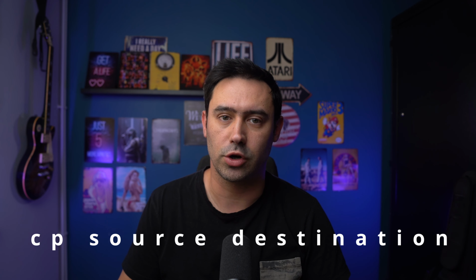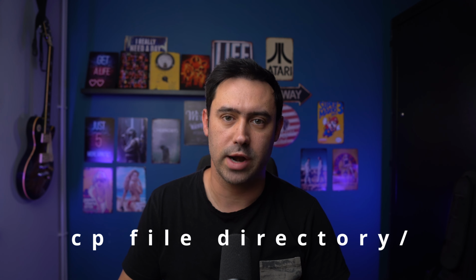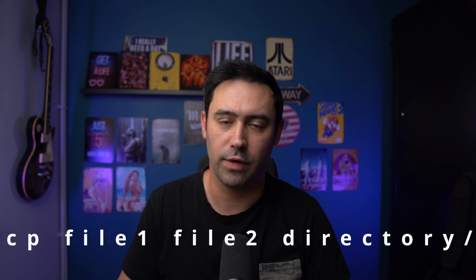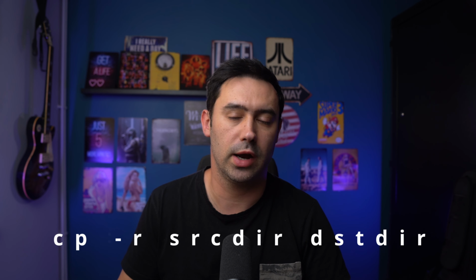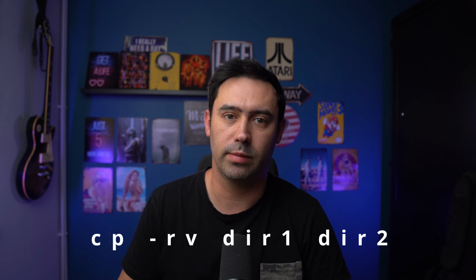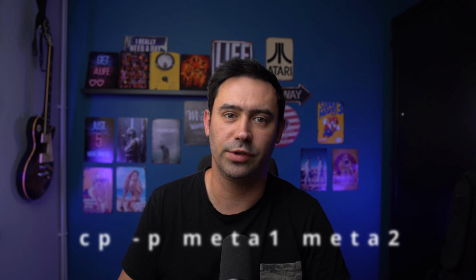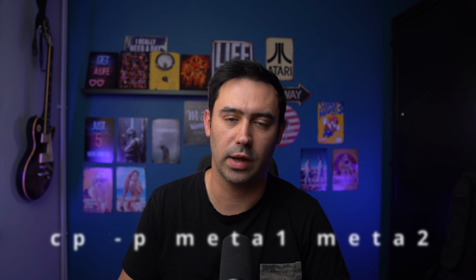Just to recap. With the cp command, you can create a copy of a file. You can copy a file to a directory. If the target is a directory, then you can specify multiple files as a source. If the source is multiple files, then the target needs to be a directory. You cannot concatenate multiple files into one with this approach. In order to copy a whole directory, you need to use the -r option. The -v option will give you verbose output. The -p option will preserve file attributes like timestamp and the owner.